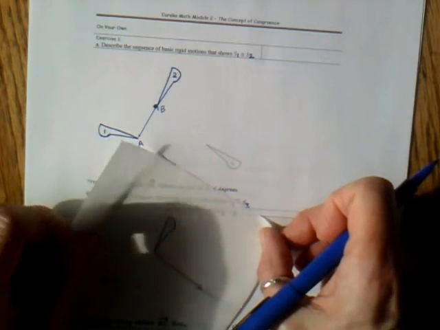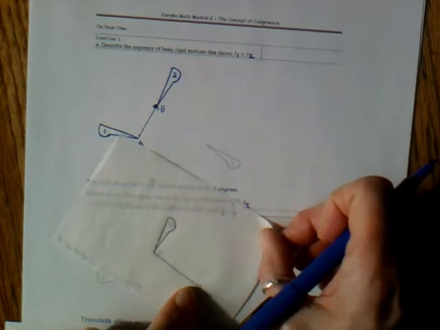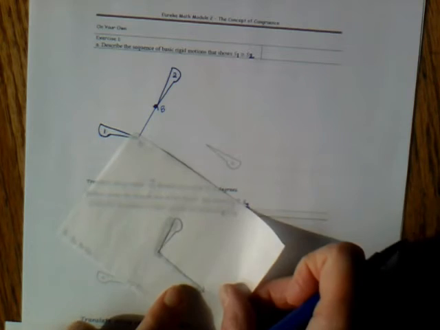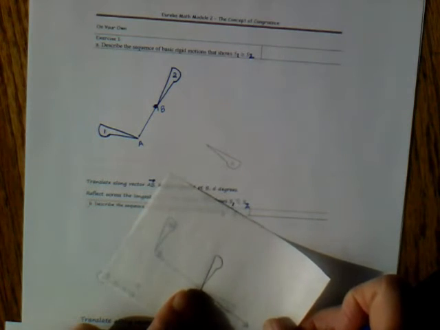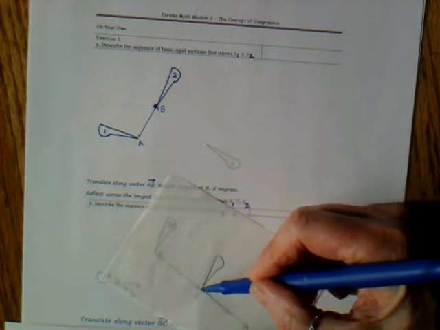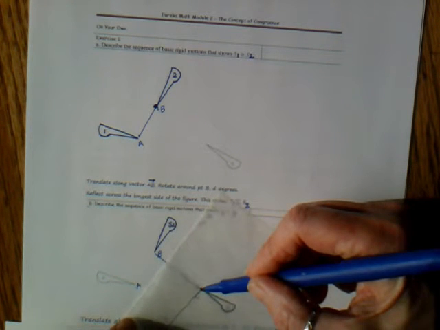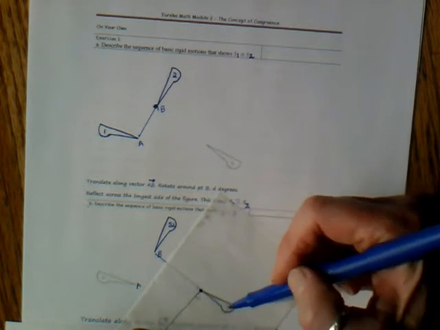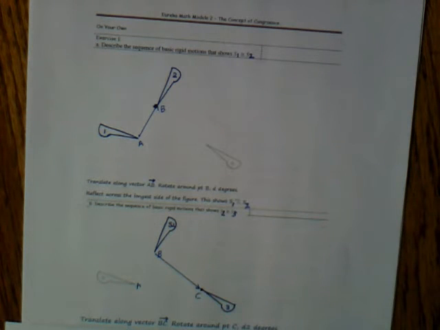Alright, so I have traced my figure and I have my arrow on the vector. I'm going to translate it along the vector, and then I'm going to rotate it around point C, and that maps figure 2 onto figure 3. We translate it along vector BC.